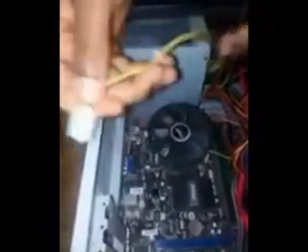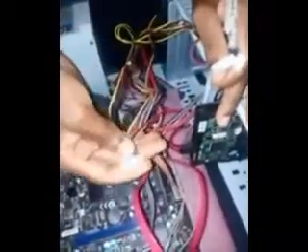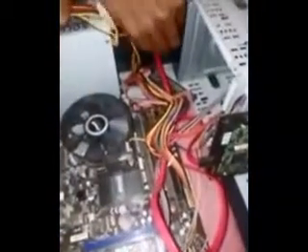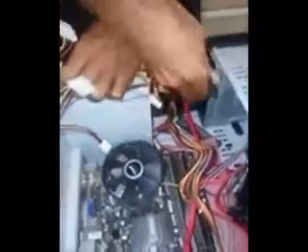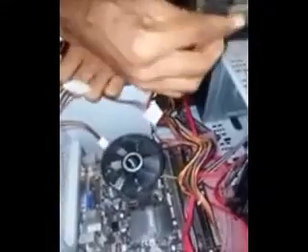Okay, this is another cable. This is an auxiliary power supply cable that is connected to the motherboard. This is another type of Molex cable already connected to the hard disk. We also have another type of power cable here. This is a serial power cable connected to the optical drive here.